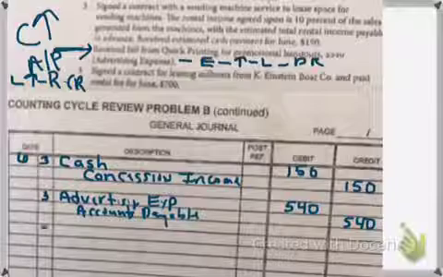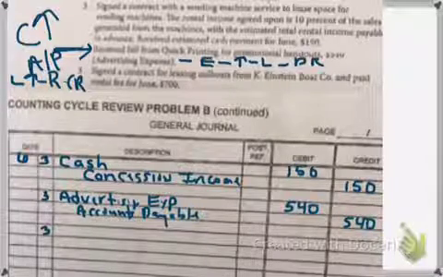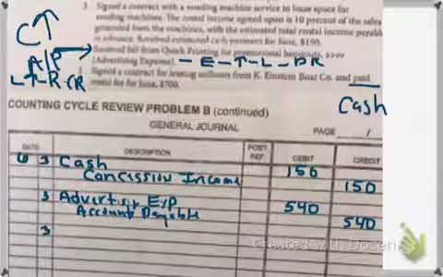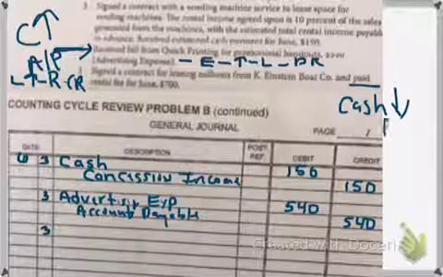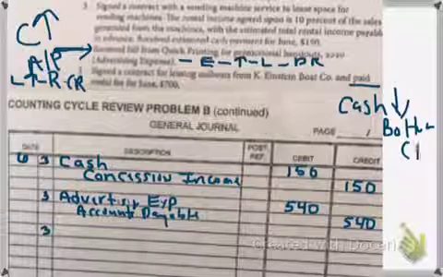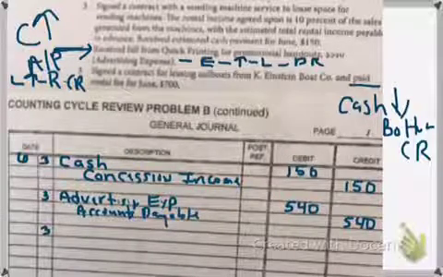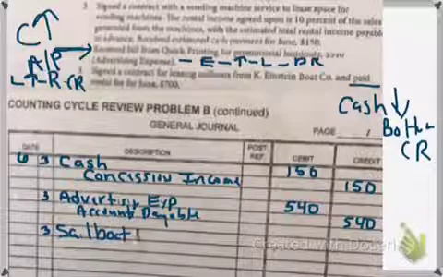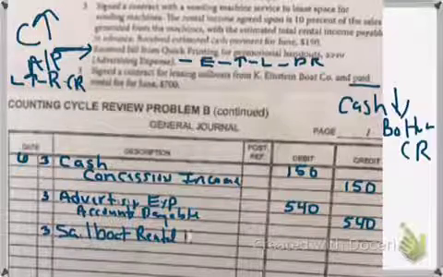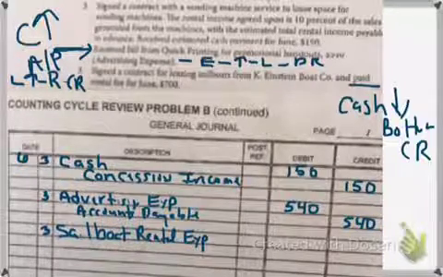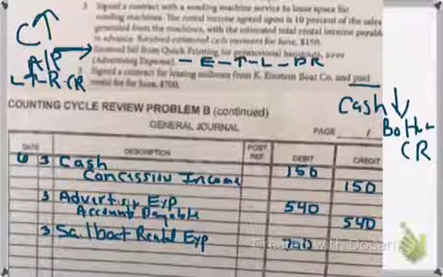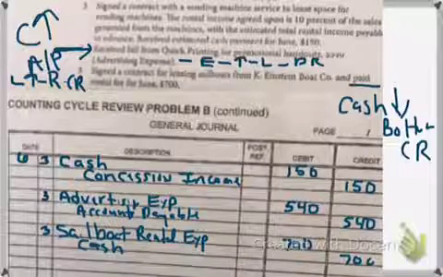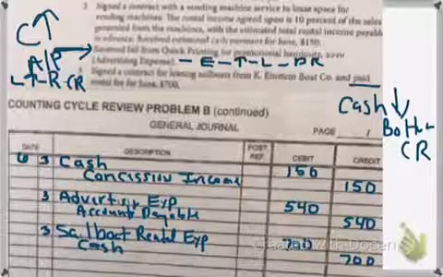If we look at our chart of accounts and we find this. So again, we see the word paid. Paid means cash. Cash is going down, so it's going to be on the bottom, which means it's our credit. So that means that our expense will be our debit. So we have sailboat rental expense for $700. And then we're going to have cash as our credit account for $700. So that does those entries.